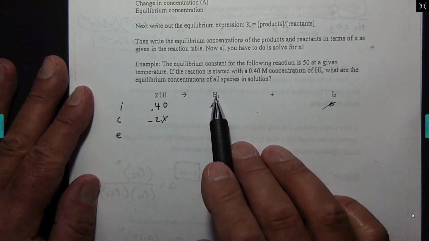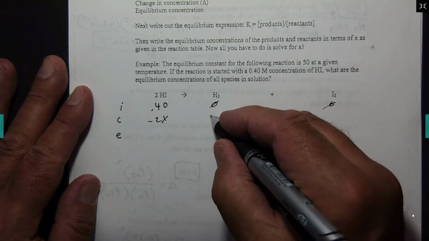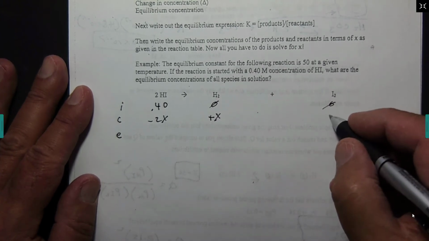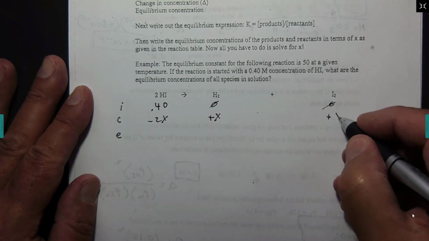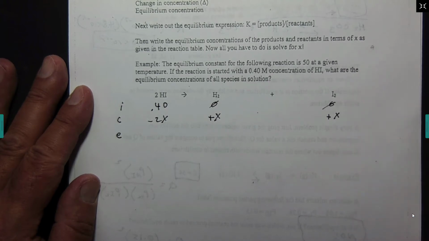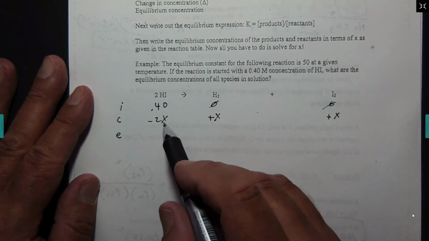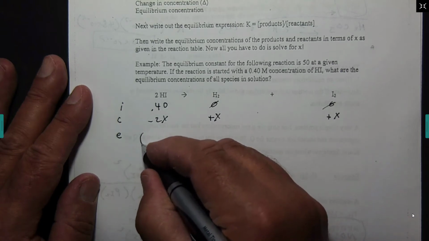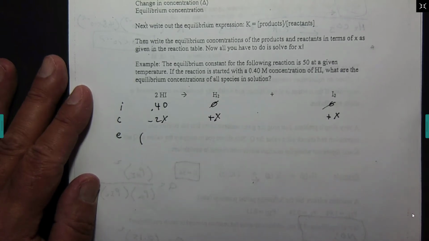How does the concentration of hydrogen change? It goes up by x. The concentration of the iodine goes up by x. What are the equilibrium concentrations? Start with this, it changes by this much. The equilibrium concentration, I always put my equilibrium things in brackets.